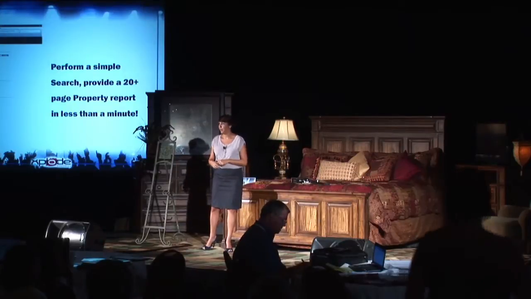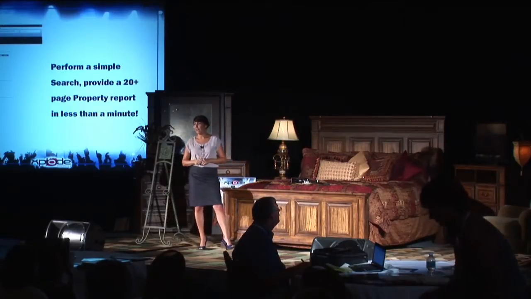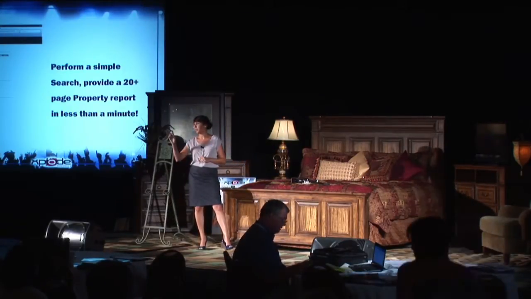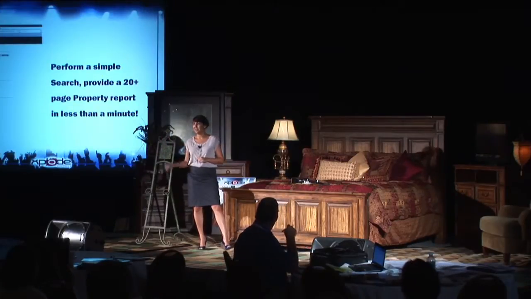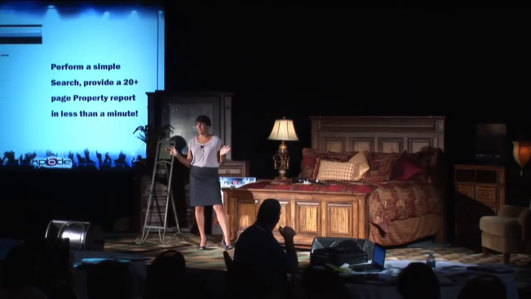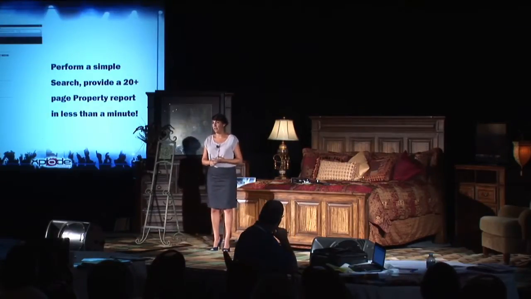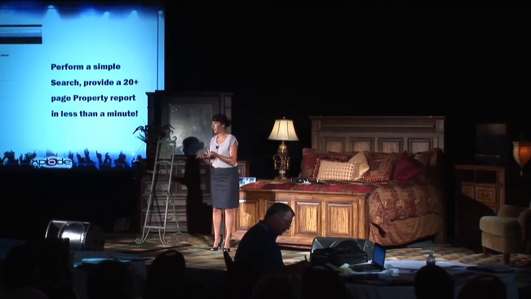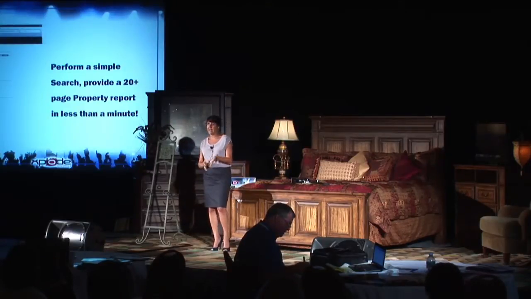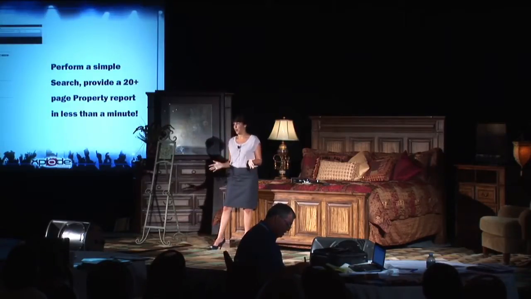Pull out your phone, pull out your iPad, put in the address, click the property information report, put in their email address, and send. Couple taps, and they now have in their email a full property report on that listing with all the demographics, with the tax rolls, with the school district, with everything that they would really want to know about that property, and it's in a nice, organized report. And it took you a minute.